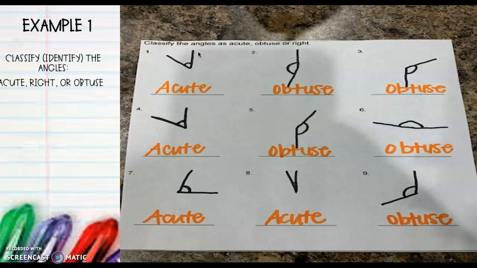So your three options are acute, obtuse, or right. It can't be both. It can't be two things. It's one or the other. It's one of those three. So you have to decide. So I'm looking at my angles, and I know my first one looks small. I'm looking at this angle. It's acute. And then I come over here to number 2 and I look, oh, that one's real wide. Look, that's got to be obtuse.